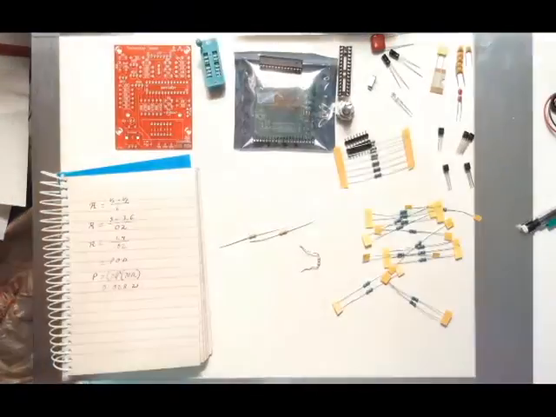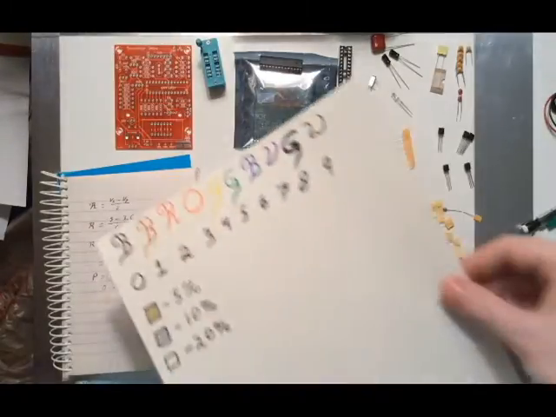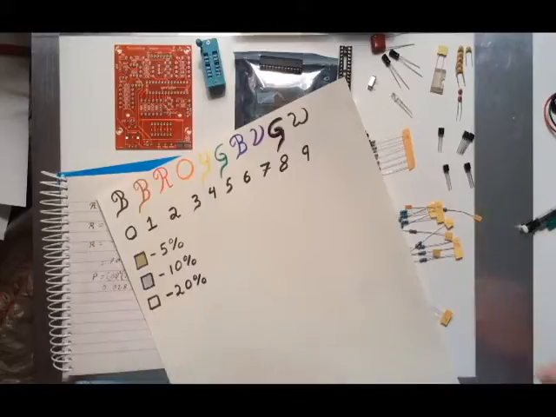Just pulling off this microscope again. There we go. Wait until we get focused. I made up this neat little color-coded chart here, and I'll just go over the way this works.